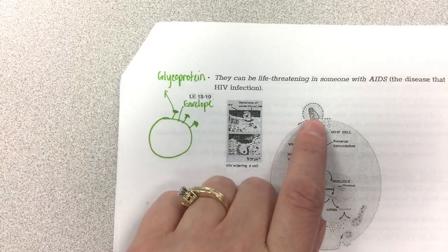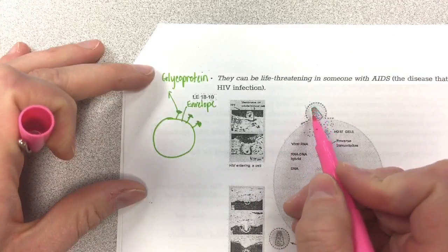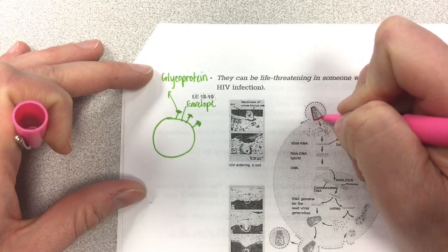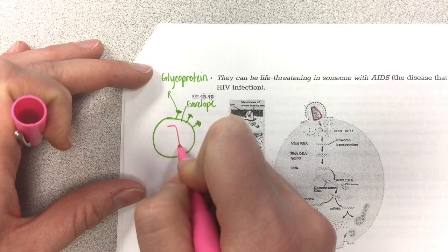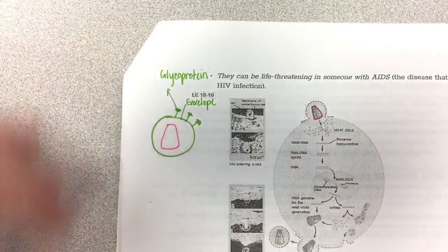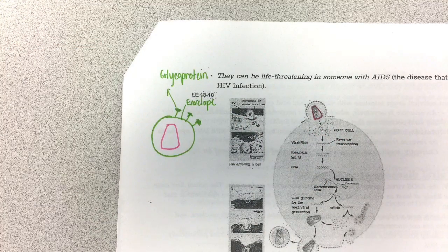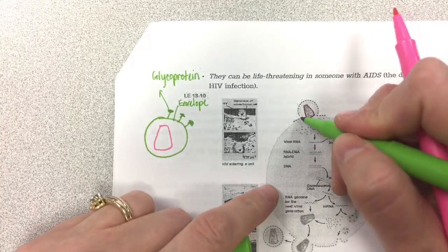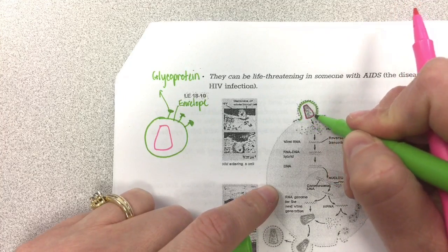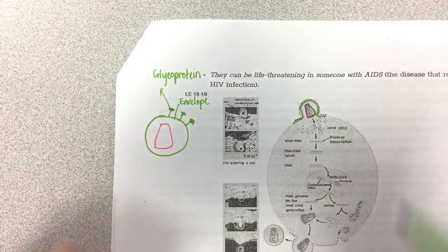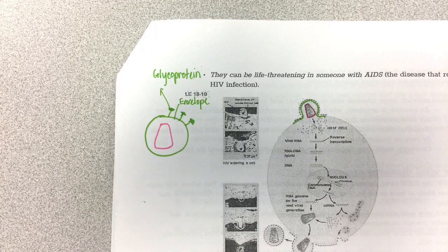Then, if we look inside, we have this part right here. This picture is hard to see, so I want to make it bigger. Actually, I should probably color code this part too, showing how it's getting into the cell using the envelope. And then you have your two pieces of RNA.